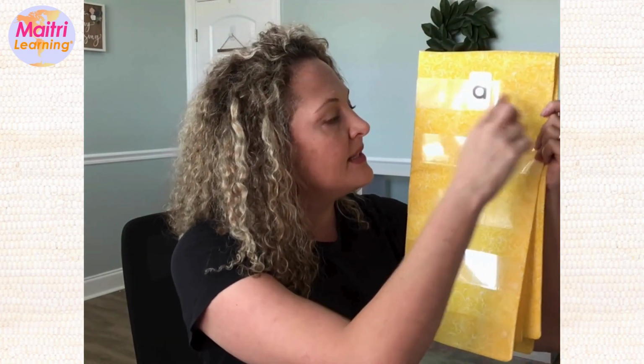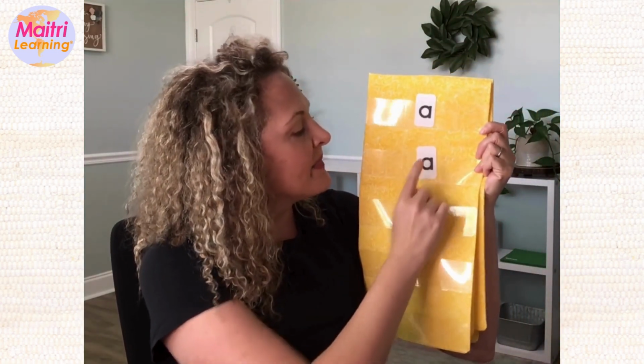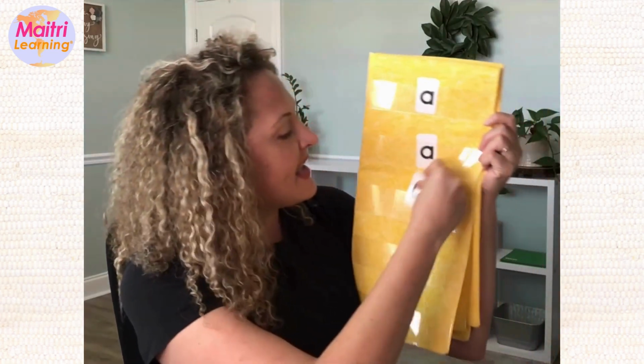We're going to go down the pouch with our movable alphabet. We're going to add that short vowel sound in the middle. Consonant, vowel, consonant. Consonant, vowel, consonant. A, ah, ah, ah.